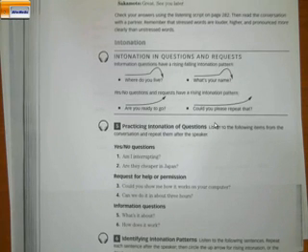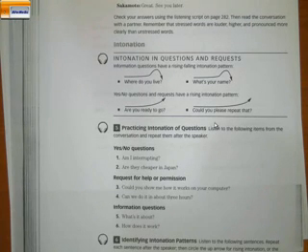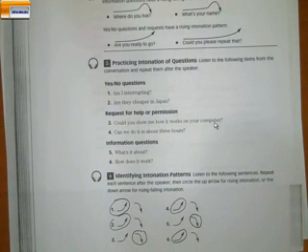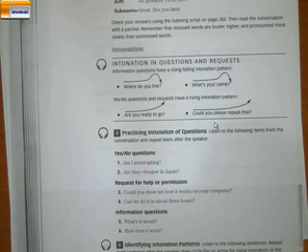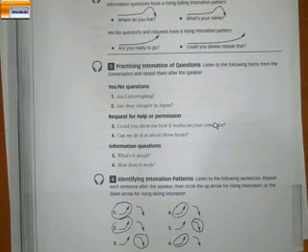Let's go to the next one. Could you please repeat that? Notice that was a yes-no question. So we have rising. Listen to the next one. What kind of computer do you have? Notice, do you have a computer? But what kind of computer do you have? So again, notice we mark that as falling.